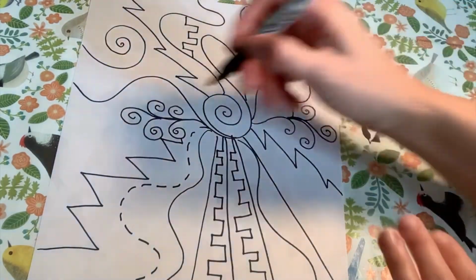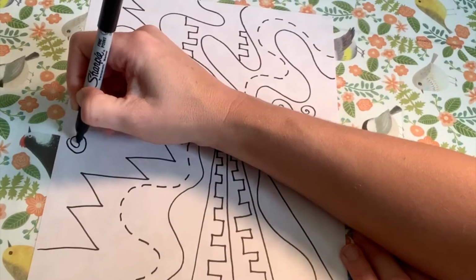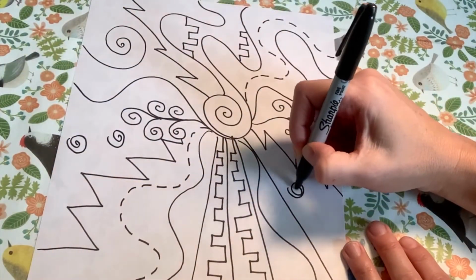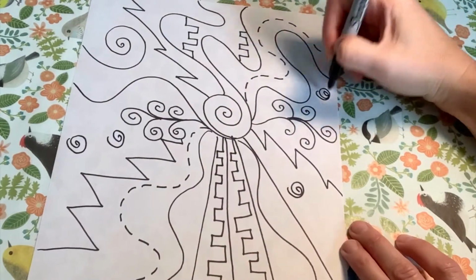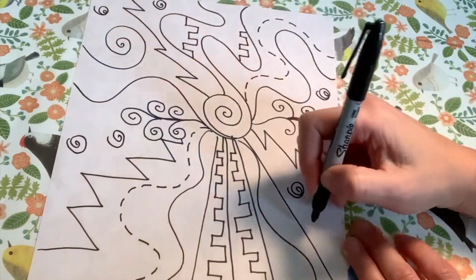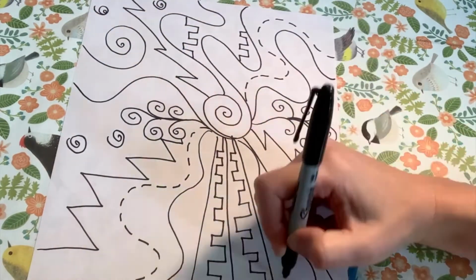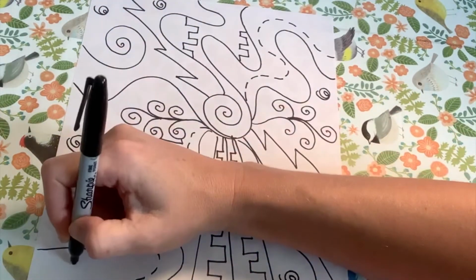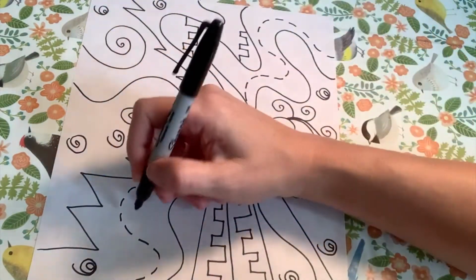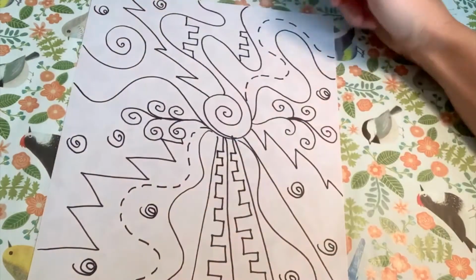All right, I'm going to create some small spirals, maybe throughout my drawing. Spiral lines. And you fill your paper the way you want to. You can leave more white space, that's okay. Or you could fill it up and fill it all with lines. This is going to be your space to create.